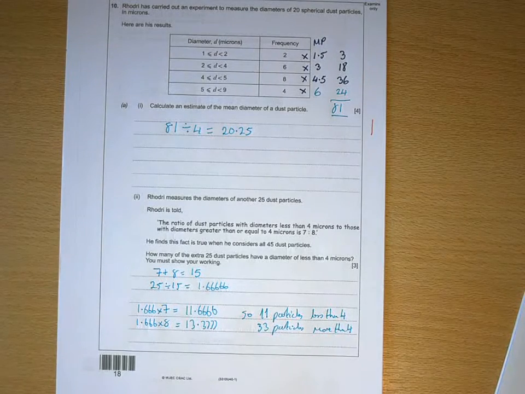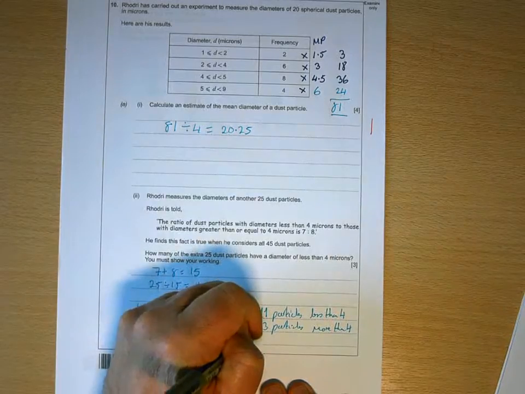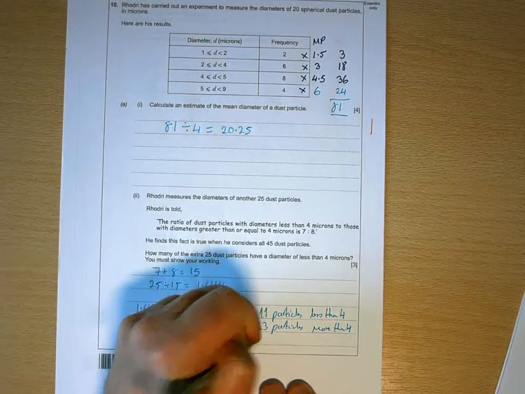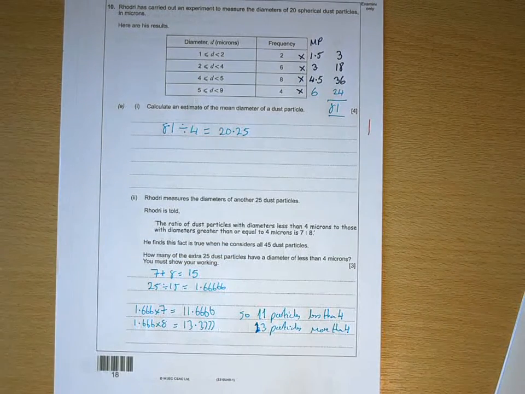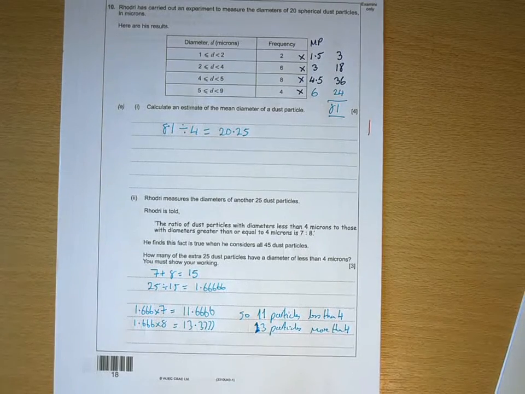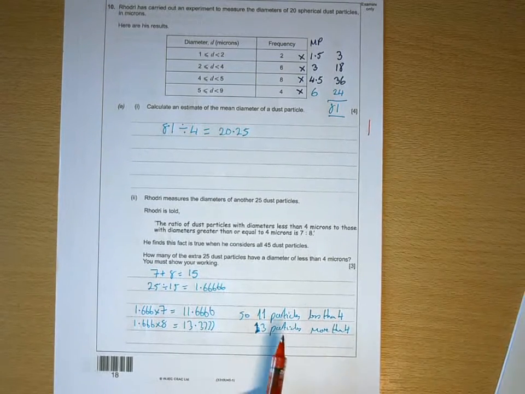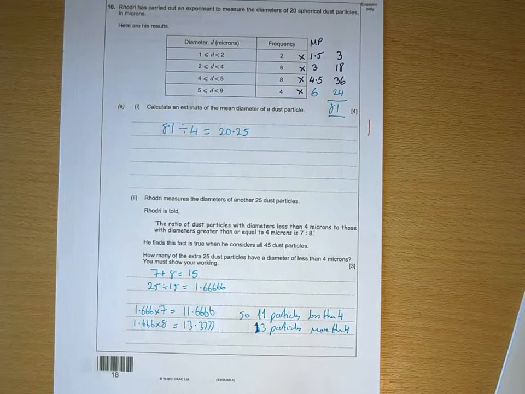And I've even made a mistake there on my wrong answer. I should have written down there 13, not 33. So even as a wrong answer, I was intending that to be 13. So that was a very common mistake to make.